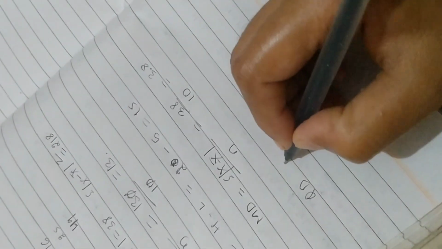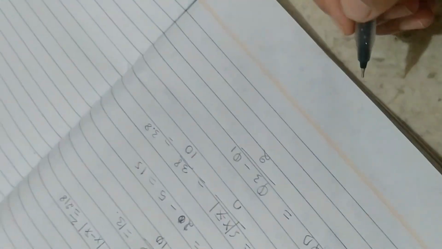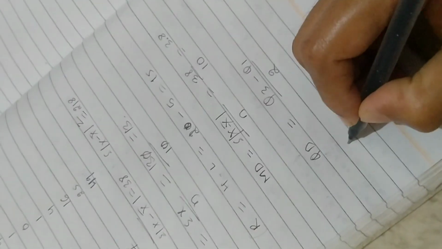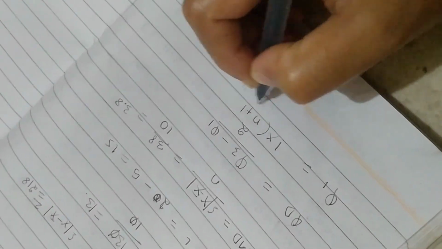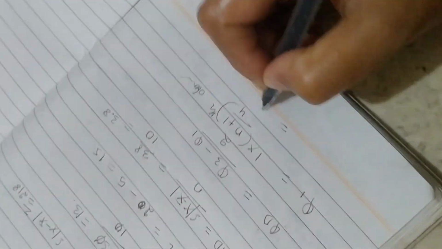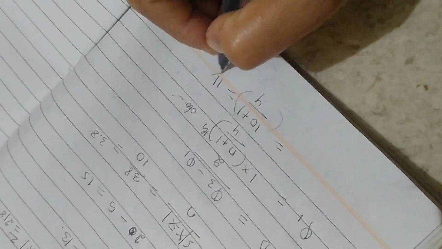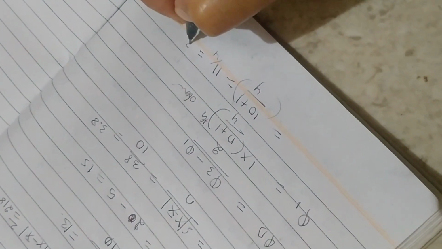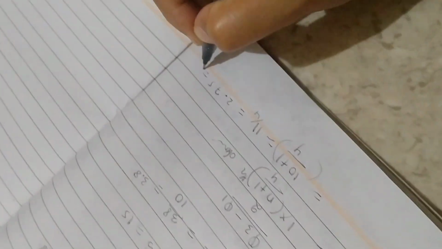So next we will calculate the quartile deviation. Before that, we need to know the formula: Q3 minus Q1 divided by 2. But we need to know the Q3 and Q1 values. First, Q1 is nothing but the n plus 1 divided by 4th observation. So we have n as 10, 10 plus 1 divided by 4, which is 11 divided by 4. We'll get around 2.75, so we'll consider it as 3, the third value in the observation data set.